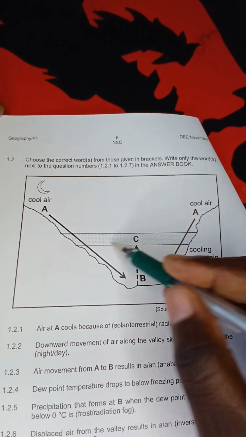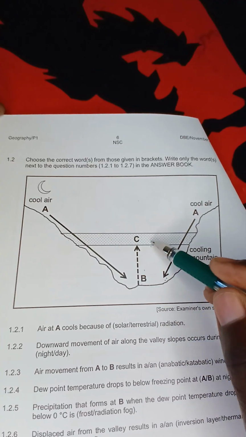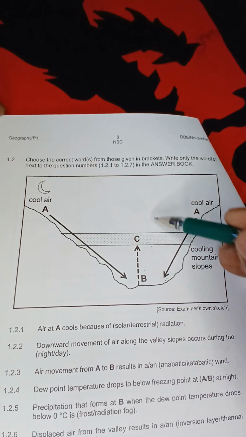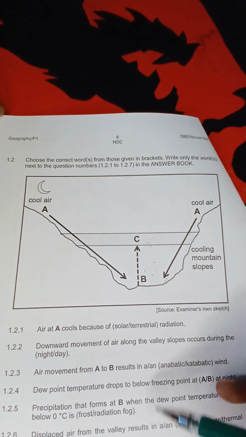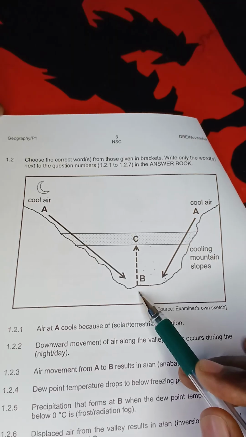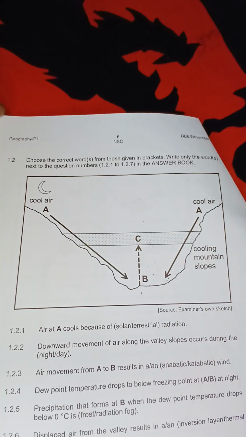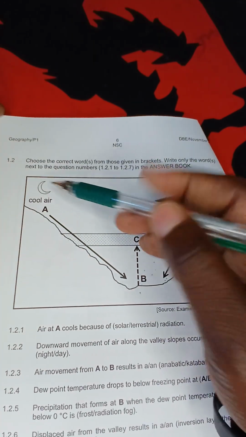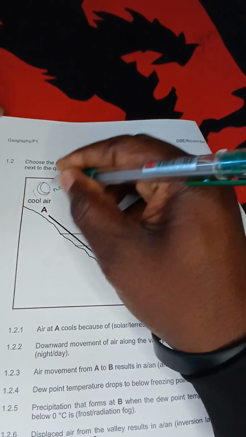This is why we end up having this thermal belt, which is a parcel of warm air that is trapped between two parcels of cold air at the top and at the bottom. Here, at the bottom at B, when the temperature goes below 0 degrees, that's where we have got frost pockets. You should always have this in mind so that you don't have a problem. Of course, this also shows you that this is happening during the night.